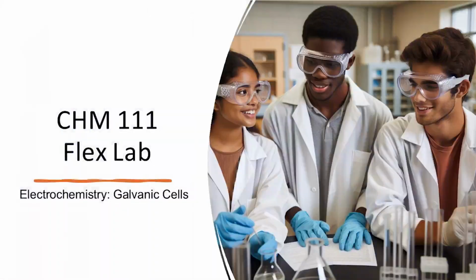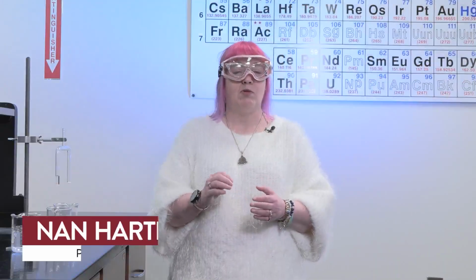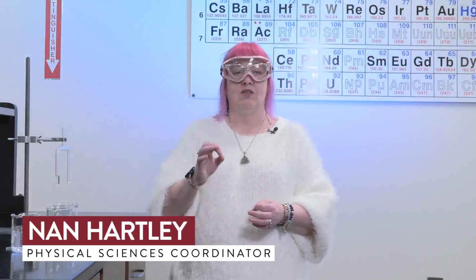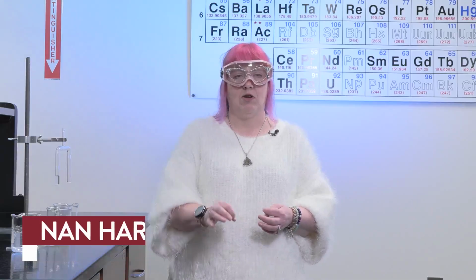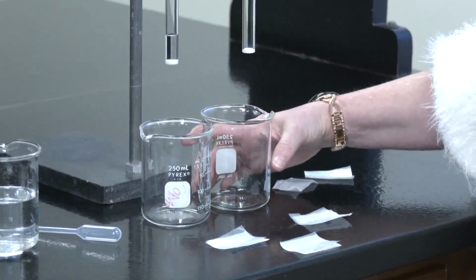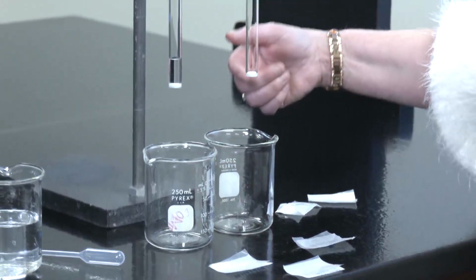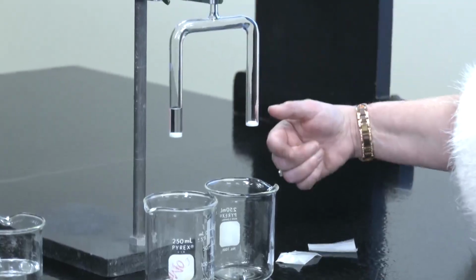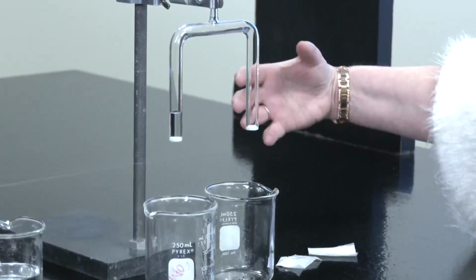So we're going to talk about the experimental setup for the galvanic cells experiment. Understand that I am only showing part of this. The rest of this you will need to figure out on your own. So there are other components to this setup that you will need to be working with. There are 2 electrodes that are going to go into this, and the 2 solutions that will need to be in here. Those electrodes will be connected to one of our voltmeters so that you can take that data.